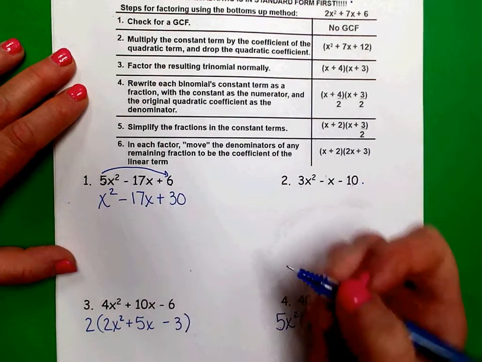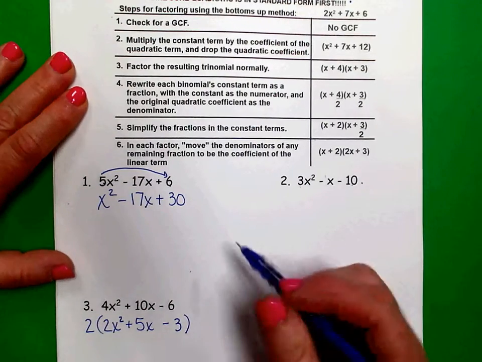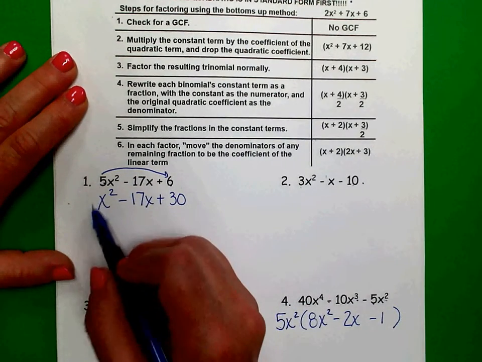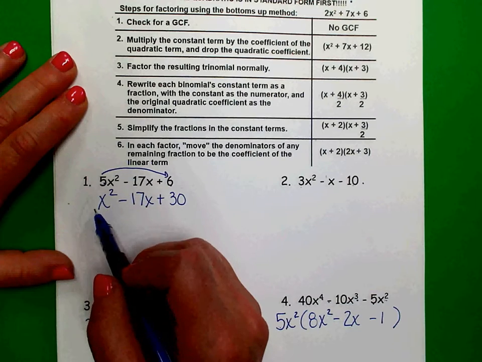Now the reason I'm doing this is it's much easier to factor quadratics that don't have a number other than the understood 1 in front of the x squared.